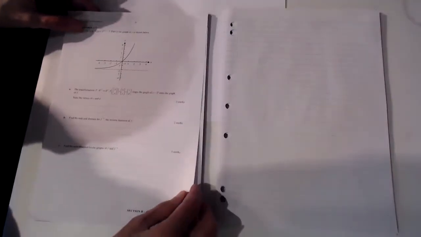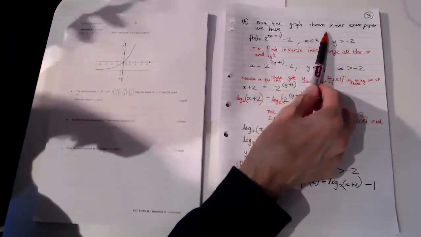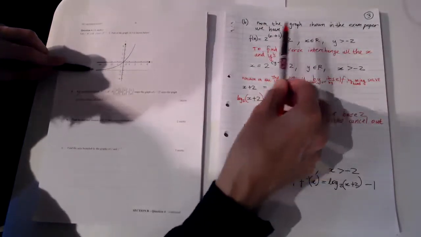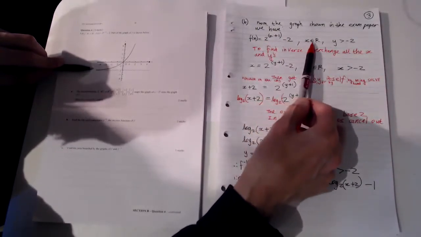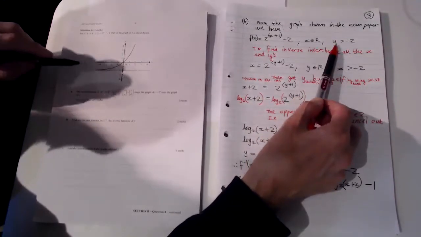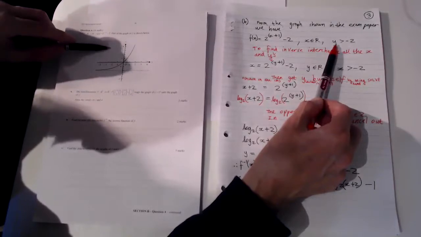What is part B about? Part B says the following: find the rule and domain for the inverse function f inverse, the inverse function of f. From the graph shown in the exam paper here, we can see that f(x) is equal to 2 to the power of x plus 1, minus 2. The domain is real numbers, and we can see clearly that the range is y greater than -2.